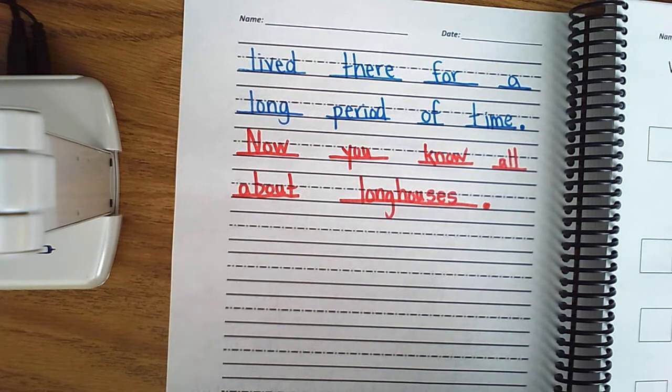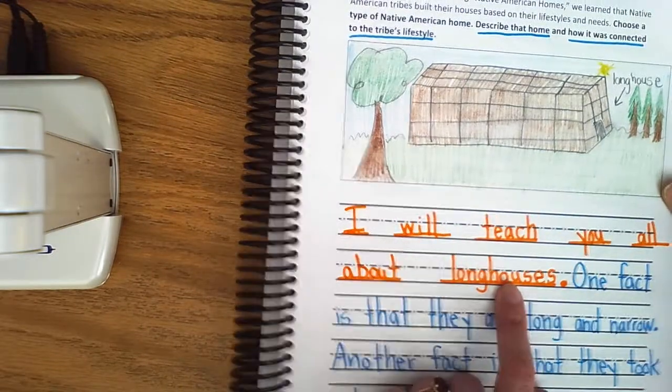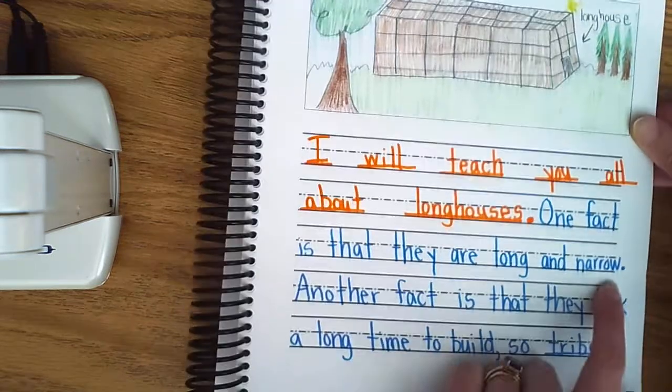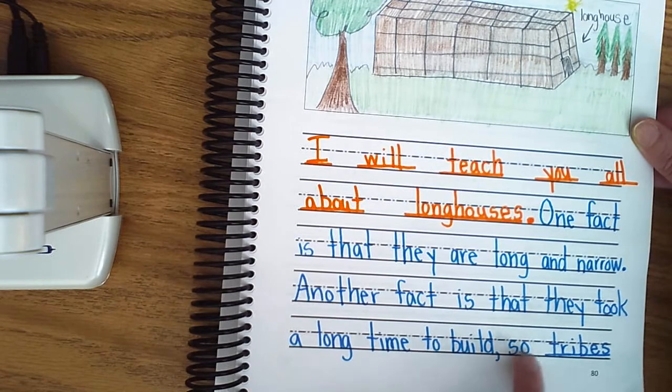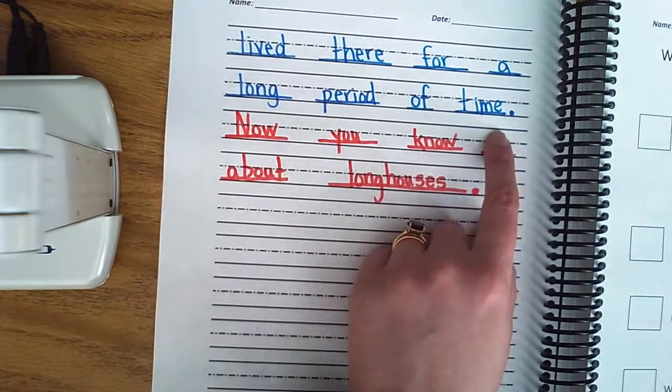Now I can go back and reread my paragraph to make sure it sounds right and makes sense. Here I go. I will teach you all about longhouses. One fact is that they are long and narrow. Another fact is that they took a long time to build. So tribes lived there for a long period of time.